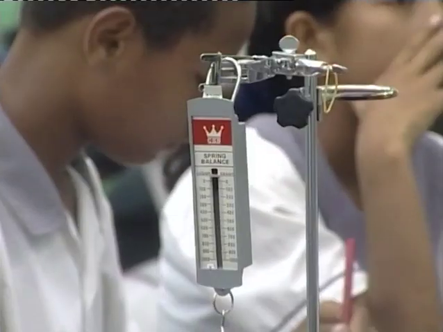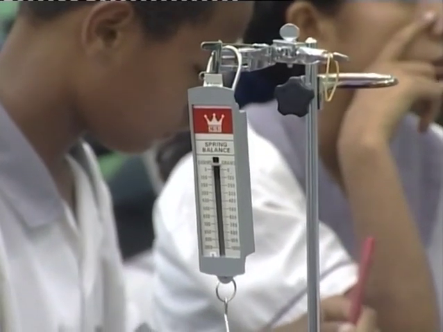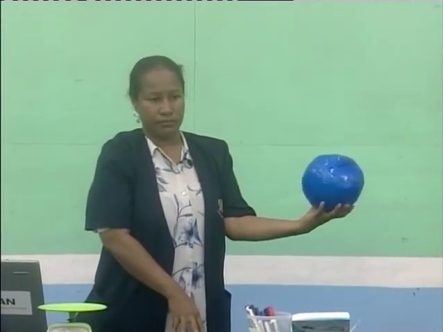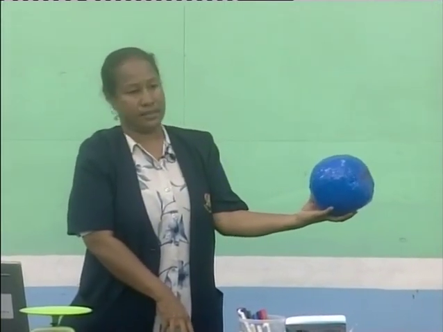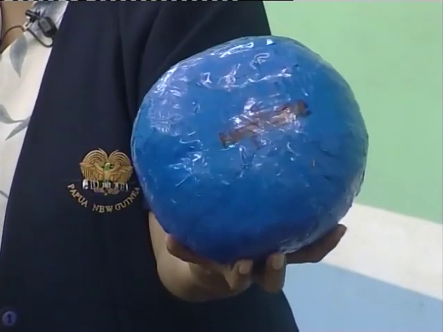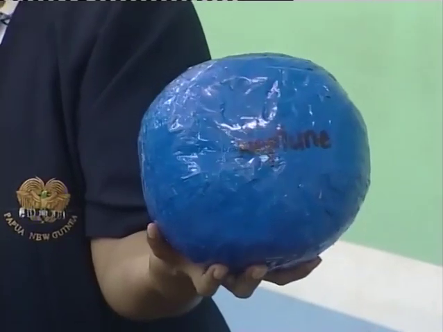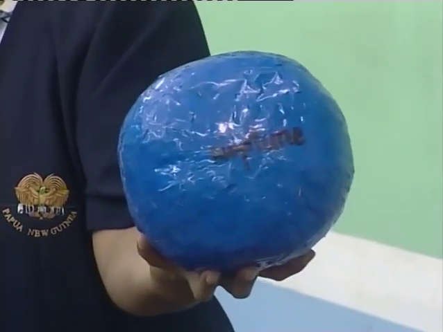Now, class, look at this. This is a model of the planet Neptune. This model was made by the grade 7 students in 2008.